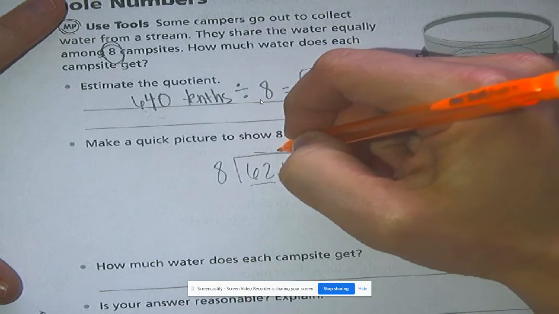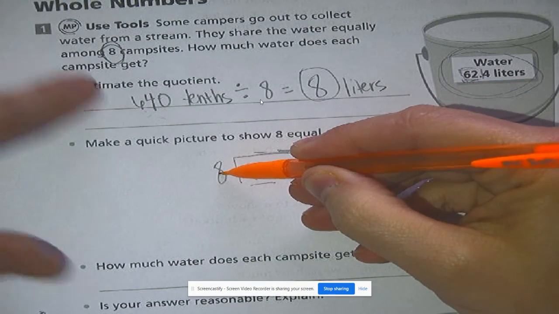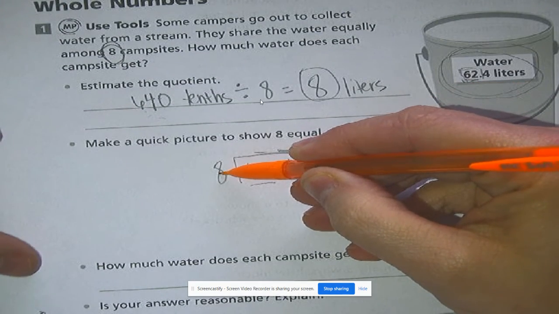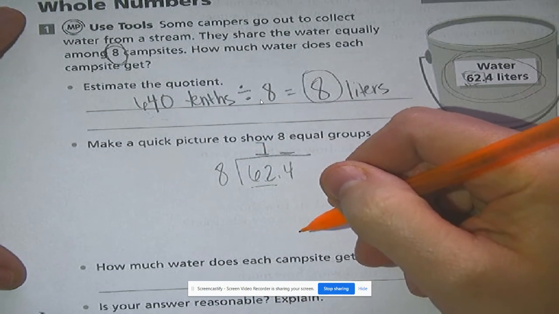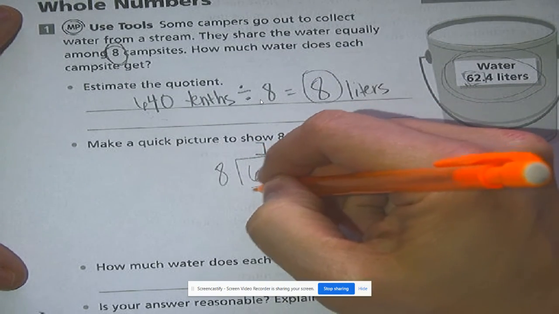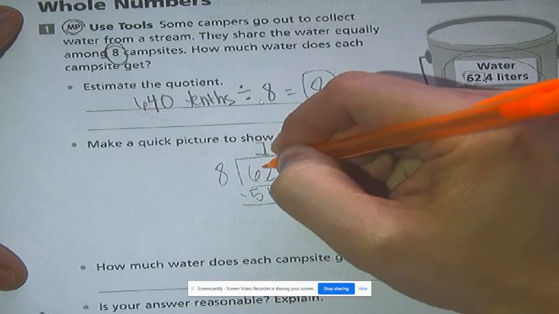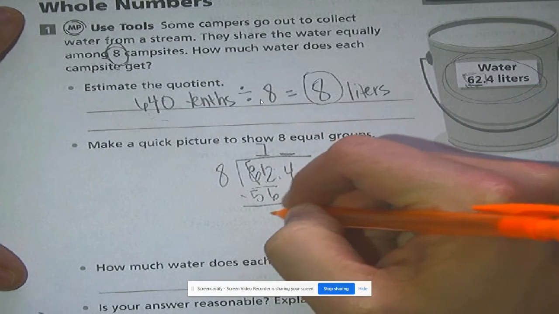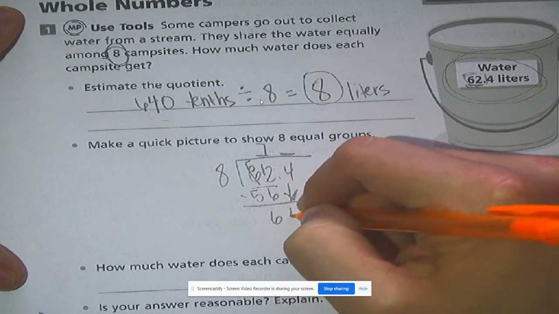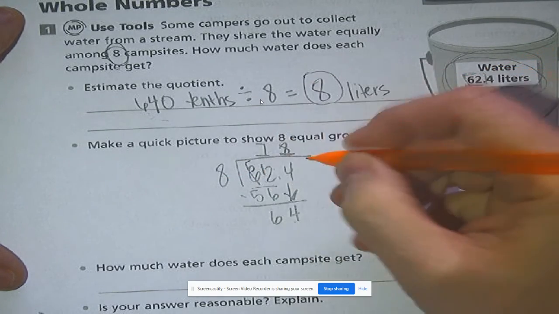So we're going to have 2 digits in our quotient. Okay, 62 divided by 8. Well, I know that 8 times 8 is 64, and that's too much. So I'm going to do 7 times 8, which is 56. I'm going to subtract. I cannot take 6 from 2, so I've got to regroup. So 12 minus 6 is 6. Bring down the 4. 64 divided by 8 is 8.